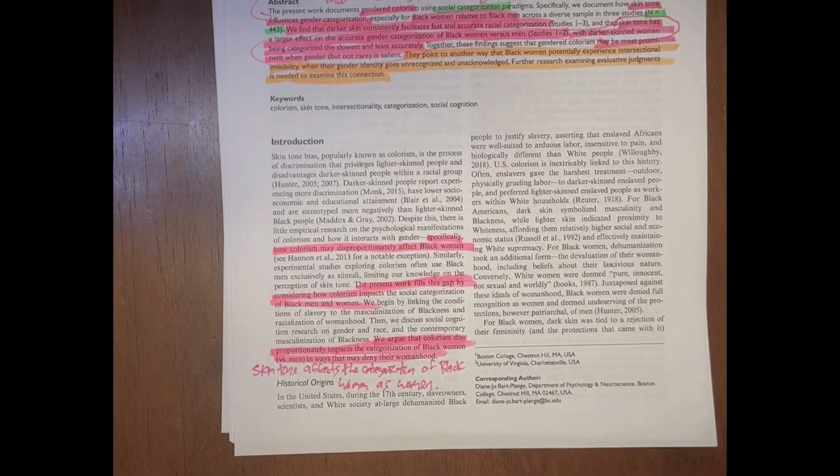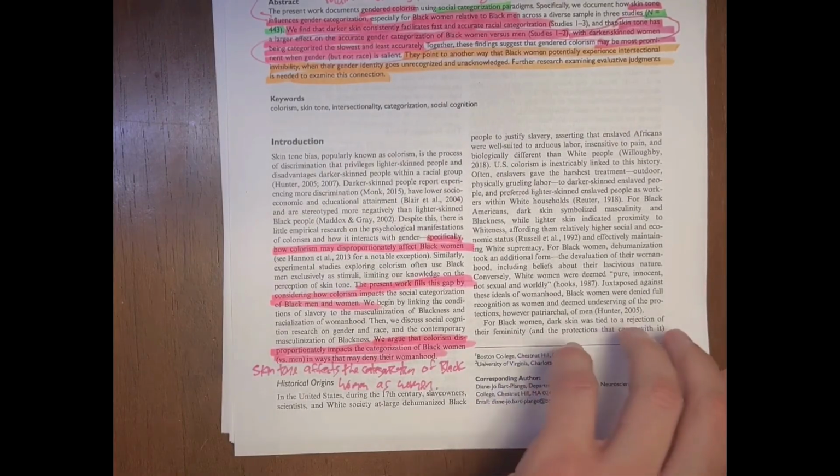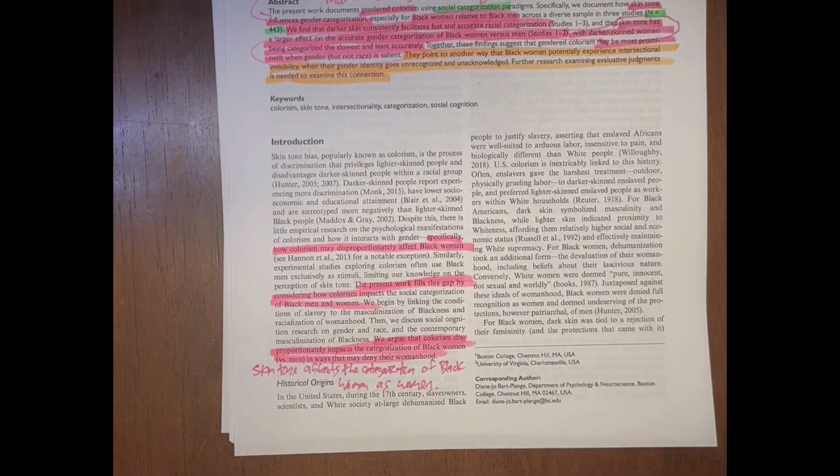So now let's skip to the conclusion. So we're going to skip the rest of the introduction because we already found the main claim or the research question. We're going to skip the methods. We're going to skip the results. We're going to skip most of the discussion. We're just going to go right to the conclusion. And hopefully the conclusion now confirms what we think is happening.